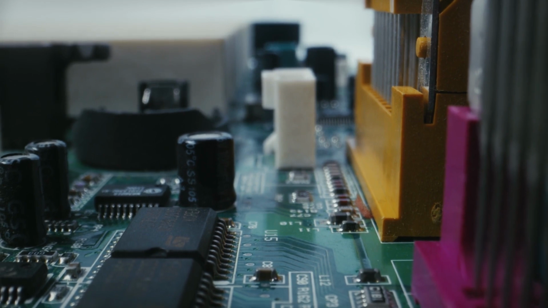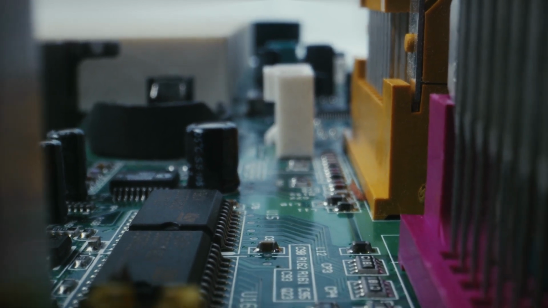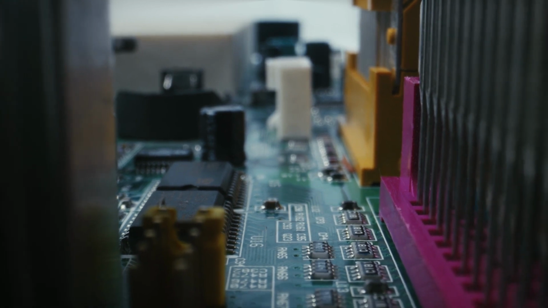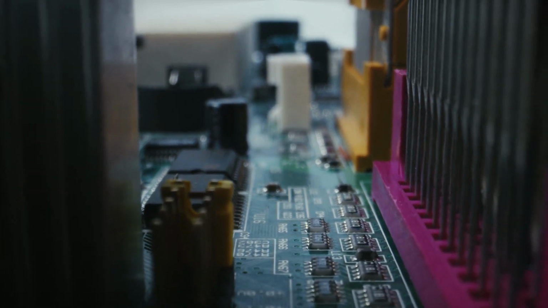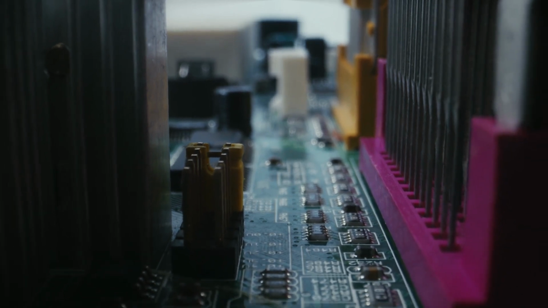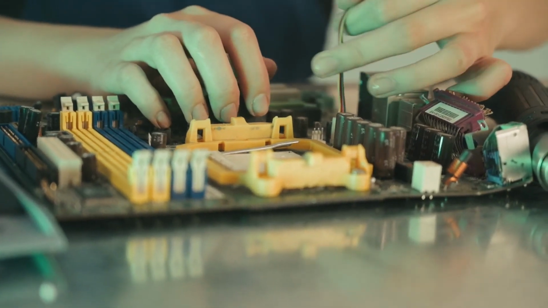In summary, resistors are fundamental components in electronics, providing a controlled resistance to manage current and voltage levels in electronic circuits. They play a crucial role in shaping the behavior of circuits and ensuring their proper functionality.